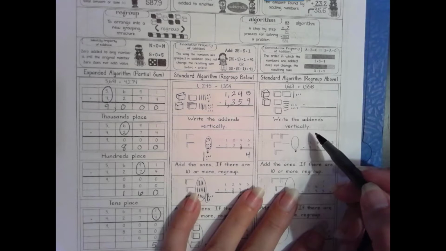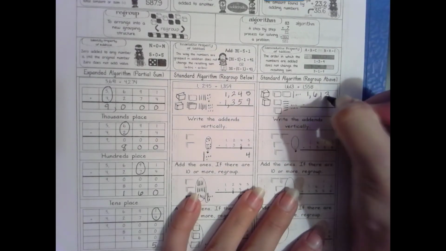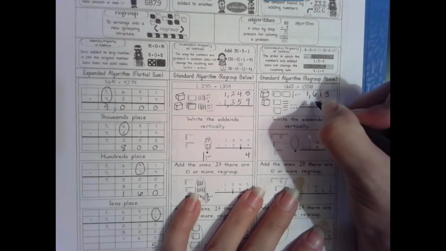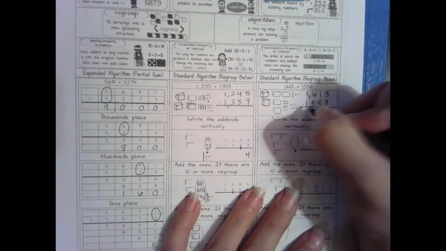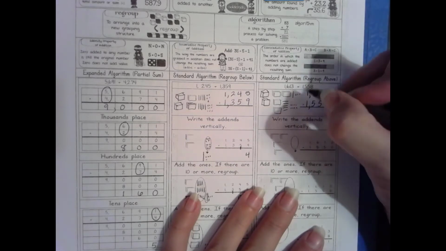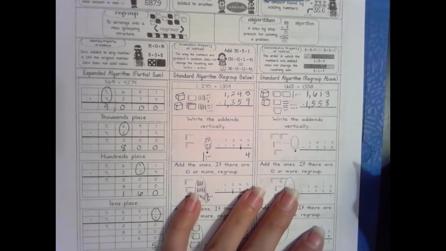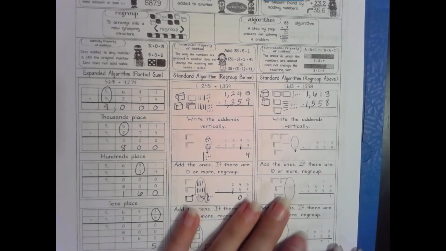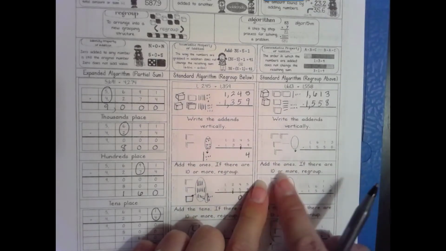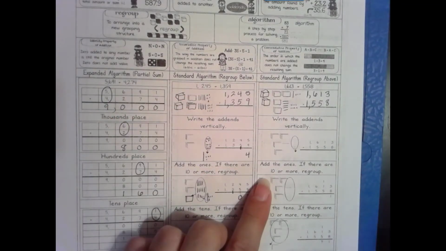We need to write them vertically. So my first addend, I just go ahead and put on top. And then we want to make sure we line up from the ones. Very important. Now when they have the same amount of digits, it's easier to do, but when they don't, you've still got to make sure you're lining up from the ones, because otherwise you change the value of the number. So just like with regrouping below, we're going to start with our ones place. This is different than the partial sums.